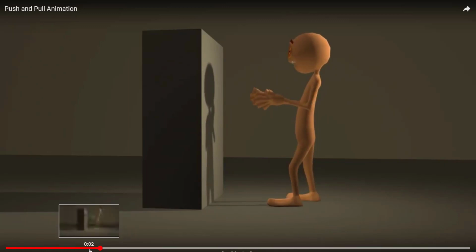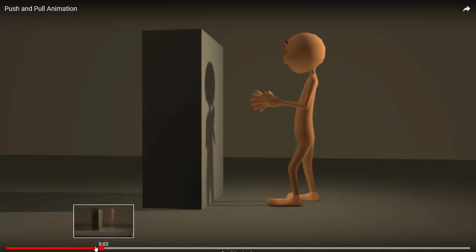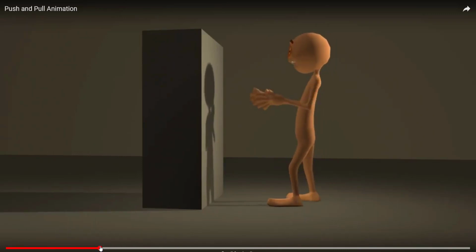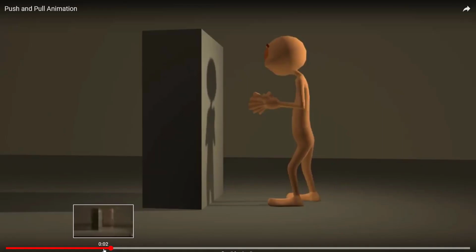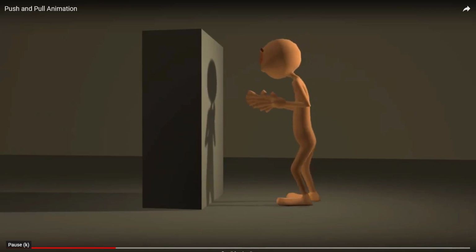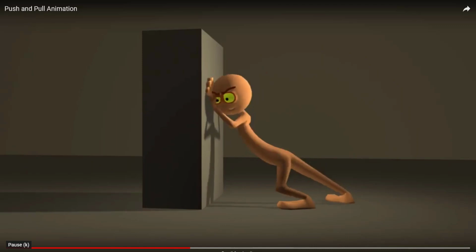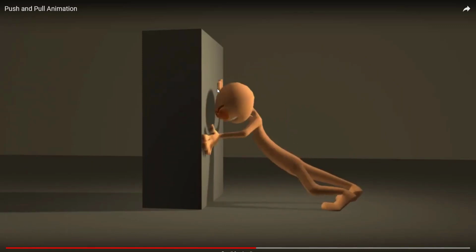So we'll start from here. Character will be standing here. We'll start from frame number 3. It will place a hand on the cube. The character will try to push, but the hand will be at the same place.